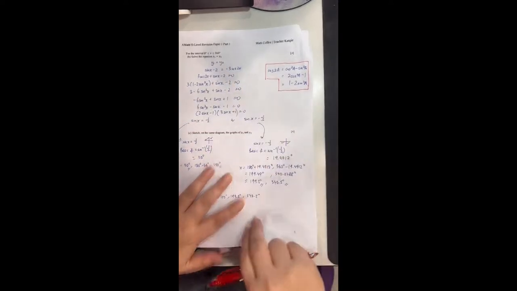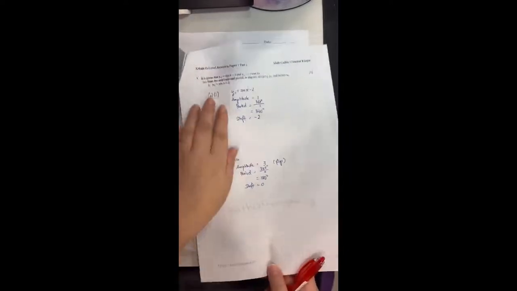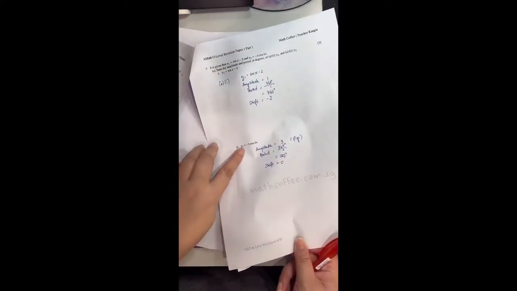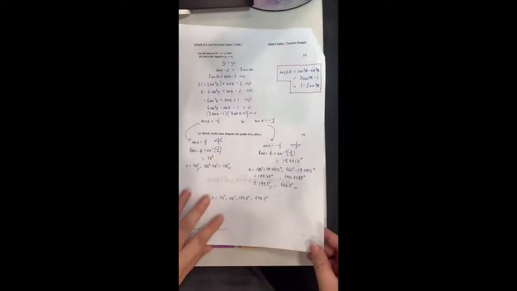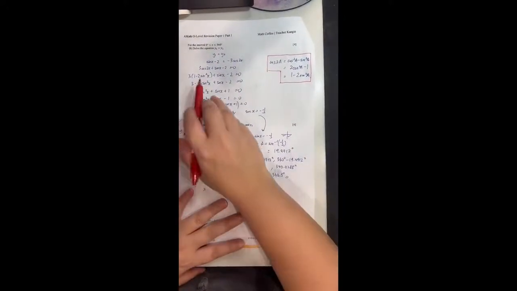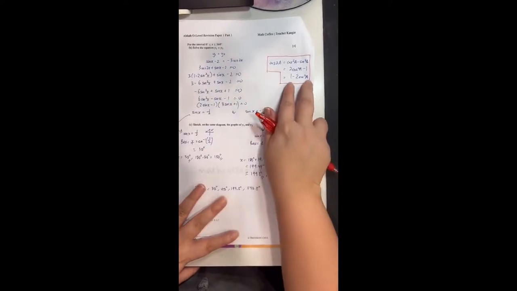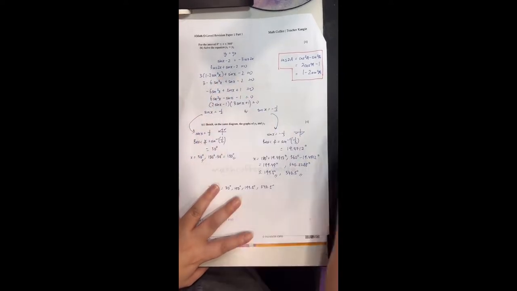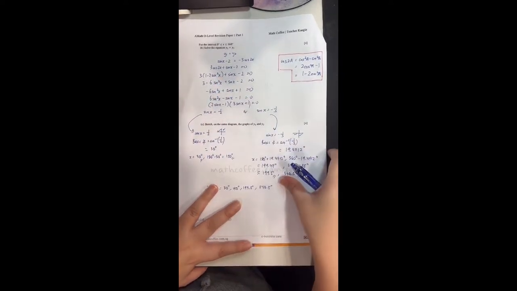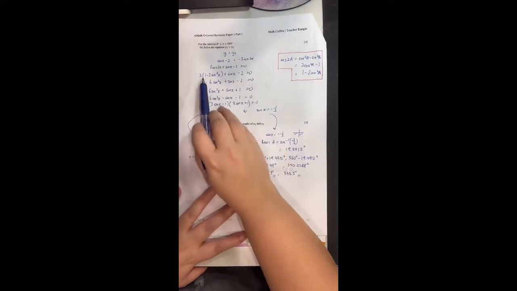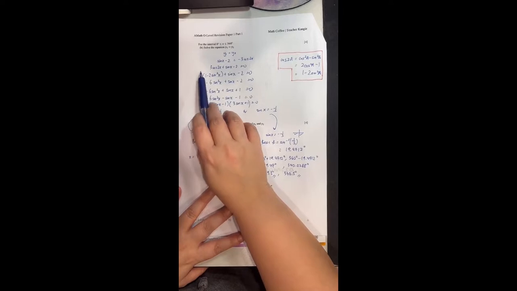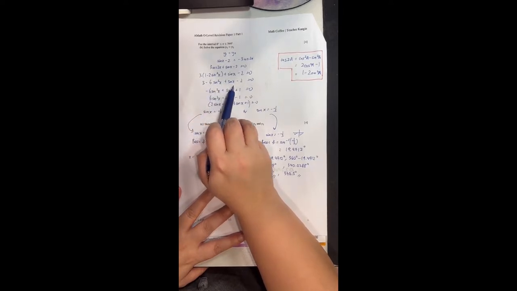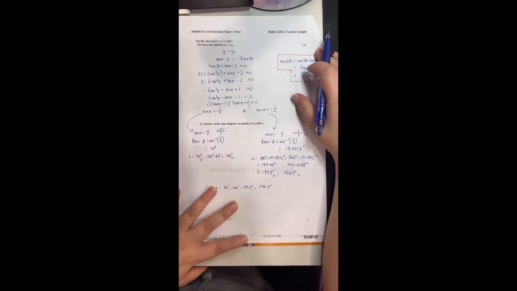Your y1, y2 is in front. y1 is this, y2 is this. So we replace the cosine 2x with this. But of course, this one is from the formula sheet, you must know how to put it back as x. Okay, so now this 3, then bracket, you need to rainbow the 3. So it becomes 3 minus 6 sine square x plus sine x minus 2 equals 0.